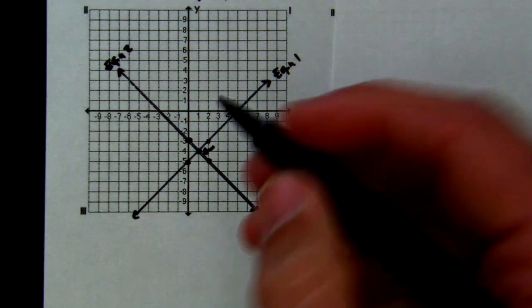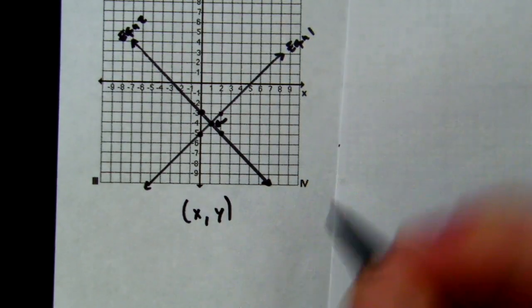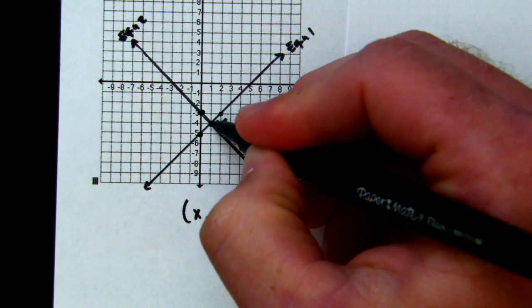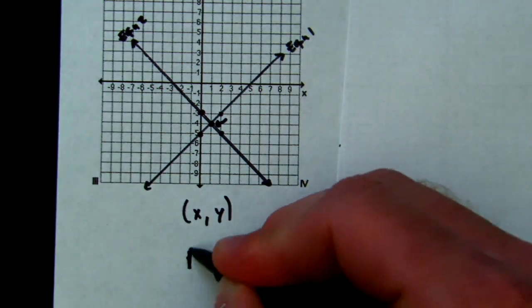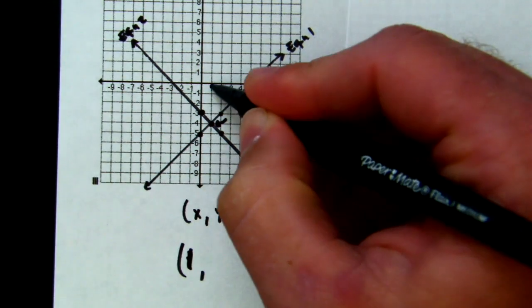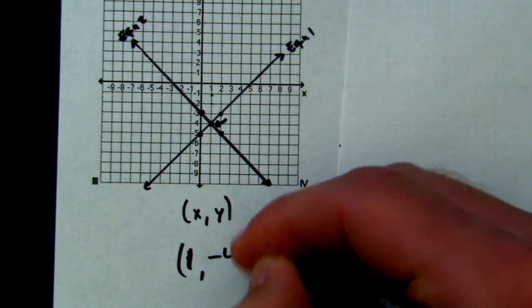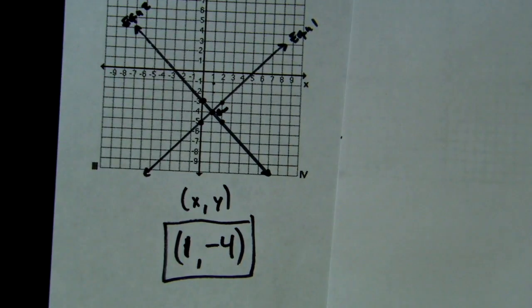But we just have to name it. And remember, our coordinate point is x, y. X always comes first. If you need a refresher, go watch the video where I go over that. So this point is over 1. So my x is +1, and it looks like we go down 1, 2, 3, 4, down 4, which is -4. This is going to be the correct answer.